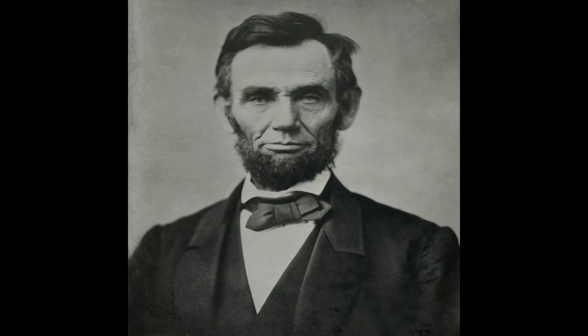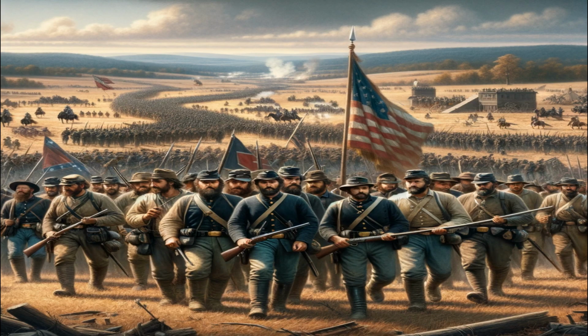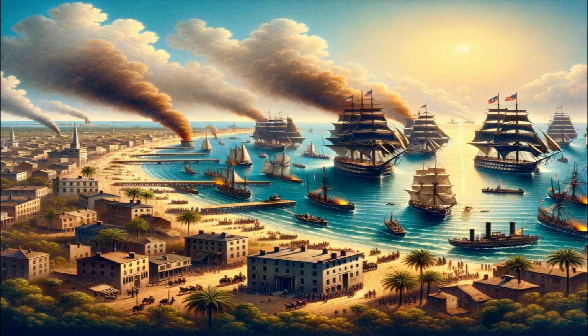The conflict quickly expanded, with both sides mobilizing large armies and engaging in battles that ranged across the country, from the East Coast to the Mississippi River and beyond. The early years of the war saw a series of Confederate victories in the Eastern Theater, under the leadership of generals such as Robert E. Lee and Stonewall Jackson. However, the Union held significant advantages, including a larger population, more industrial resources, and a navy that could blockade southern ports, gradually strangling the Confederate economy.